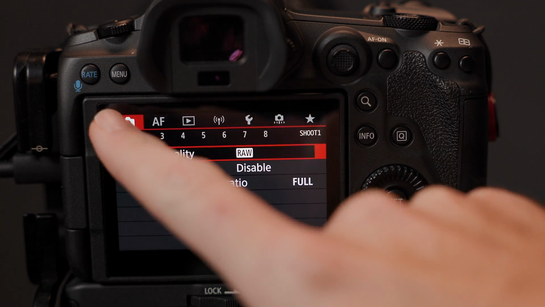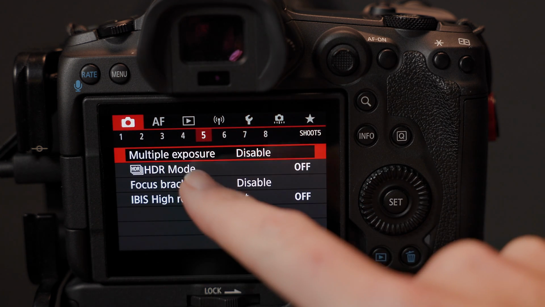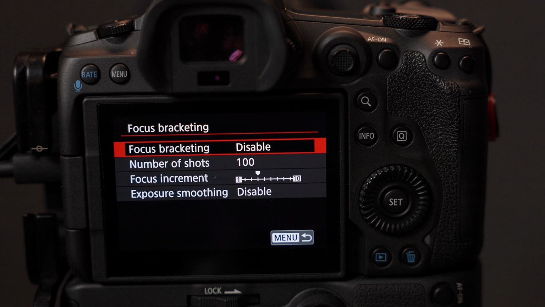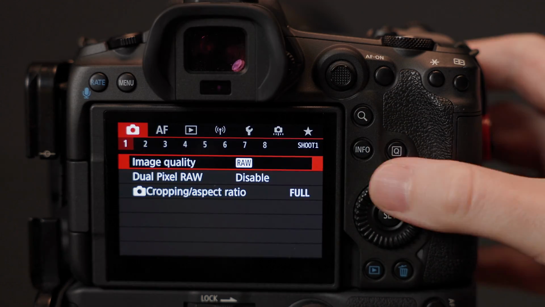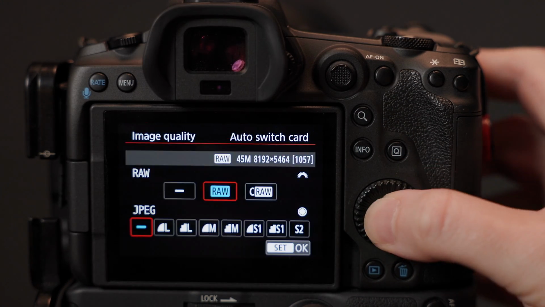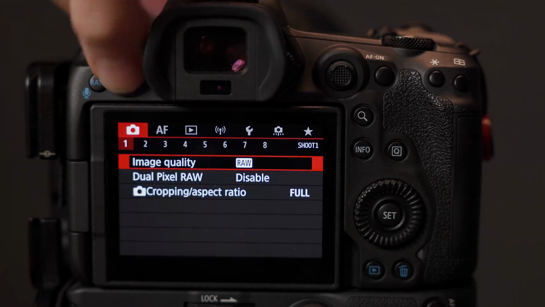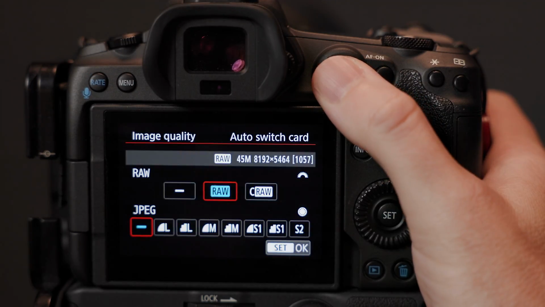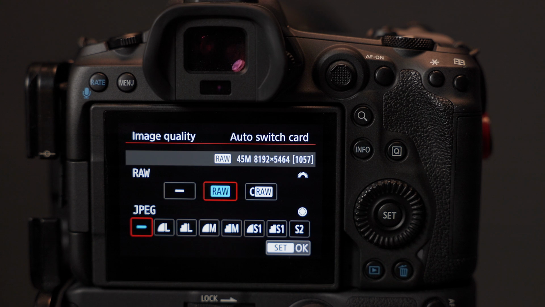Now, if you are using the touch interface, as soon as you touch the setting, its submenu or options will be displayed. If you're using physical controls, you will need to press either the Set button, which you will find in the middle of the quick control dial, or your cross keys, depending on what your camera has. Or if your camera has a multi-controller, you can press straight in on it for the same functionality.